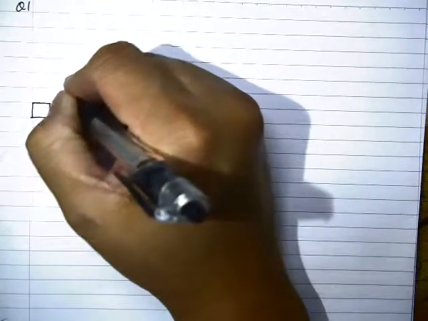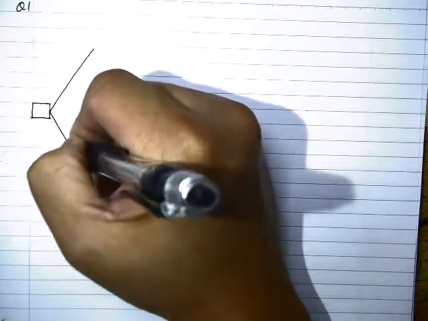Right. So a decision, a choice will start with a square, right? So you have two options. So the examiner gave option 1, option 2.